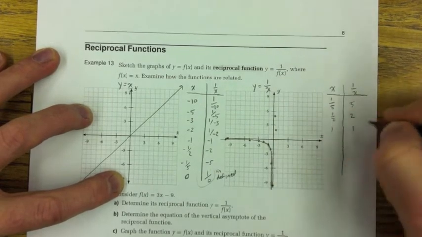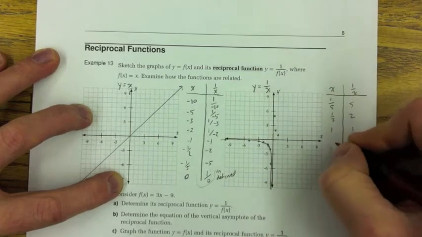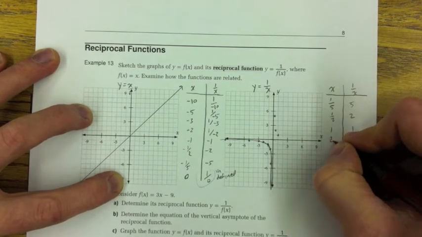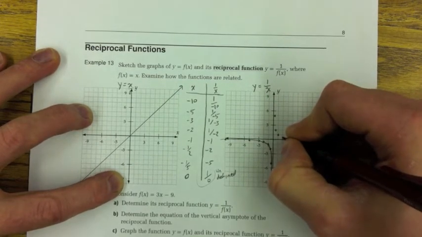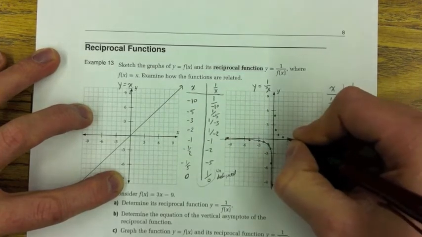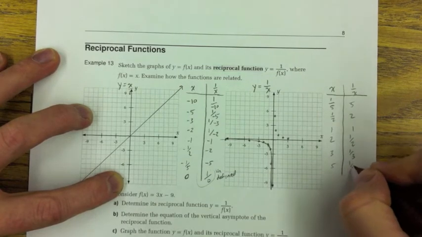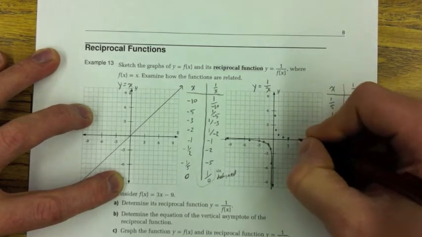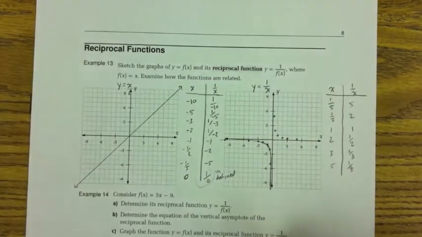The reciprocal of 1 is 1. And the reciprocal of 2 is 1/2. The reciprocal of 3 is 1/3. 5 is 1/5. And you see we get the same sort of curve happening.